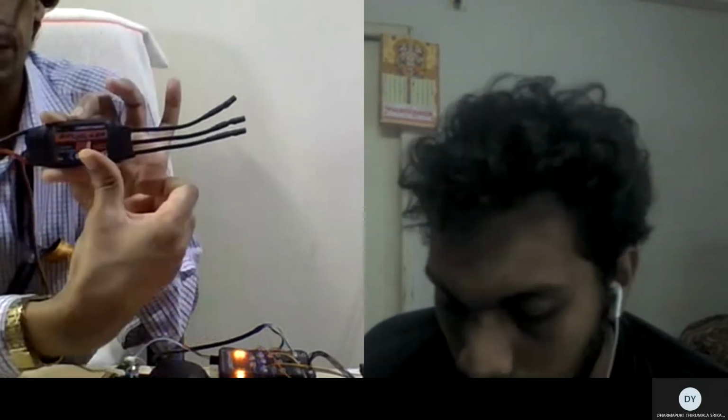You have 2 to 6 cell, they have mentioned. Okay, so if you are taking this type of speed controller, then you should check what is the rating of your motor. What is the voltage required for this? What is the maximum voltage required? What is the current required? So it depends on the thrust requirement. This has variations of the voltage and current. Okay, and based on that, you need the propeller also.